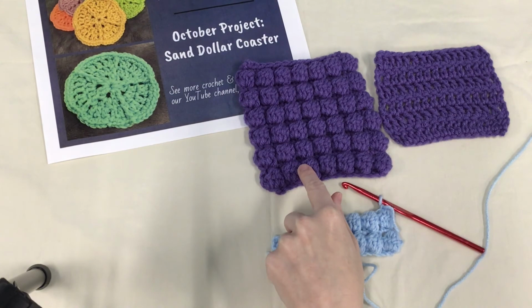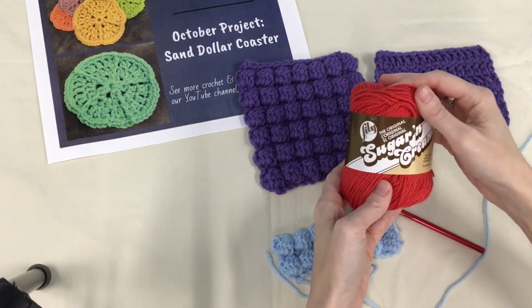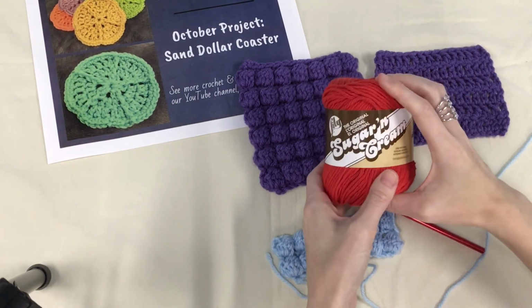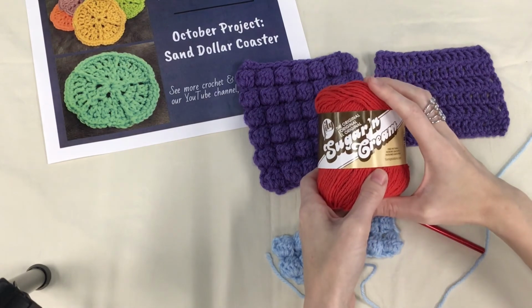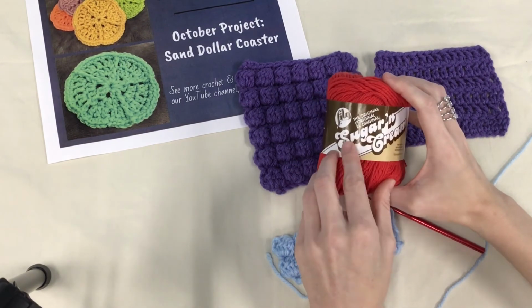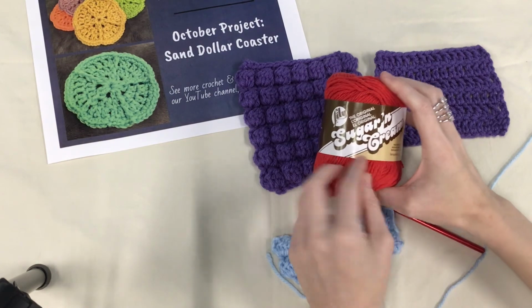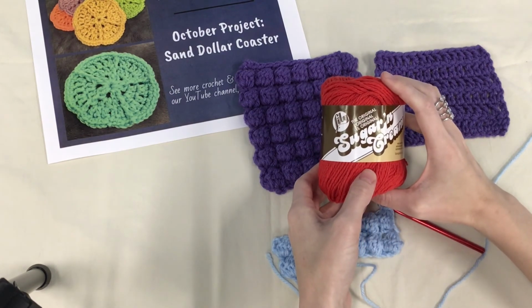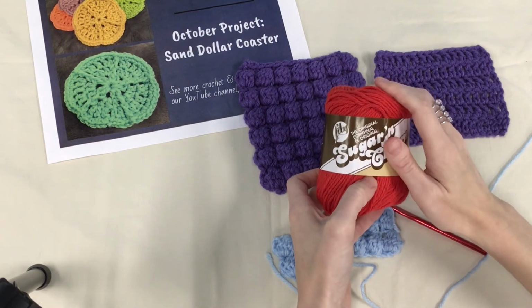All right, and once again, if you want to use anything for the kitchen, be sure to use your cotton yarn because this won't burn or warp with heat that's put on it. So Lily Sugar and Cream or Peaches and Cream you can get from Walmart. Those are great options for you, and they come in a lot of nice colors.